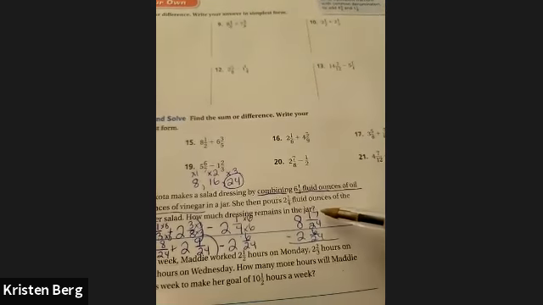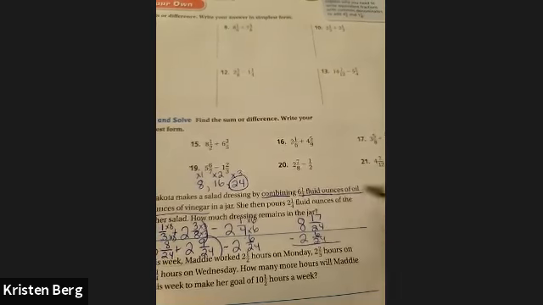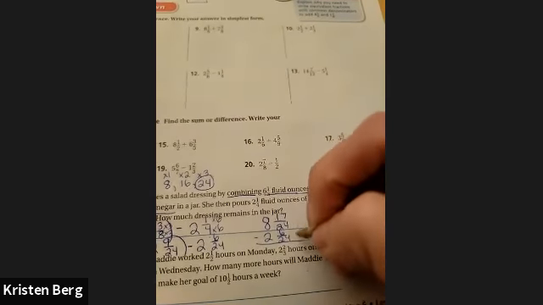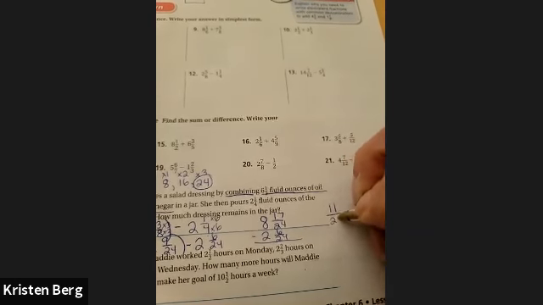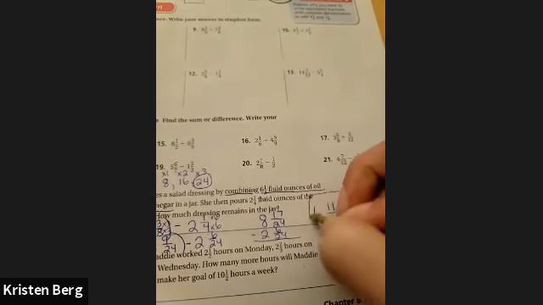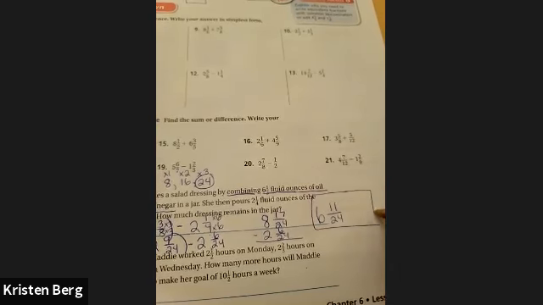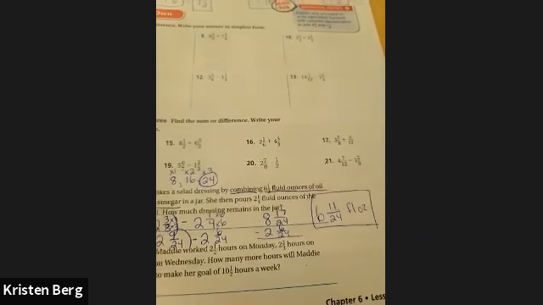All right, so 17 minus 6. If you do that, now I can do that because now they both have a common denominator. 17 minus 6 is 11 over 24. And then 8 minus 2 is 6. So my answer is 6 and 11 24ths fluid ounces are left.